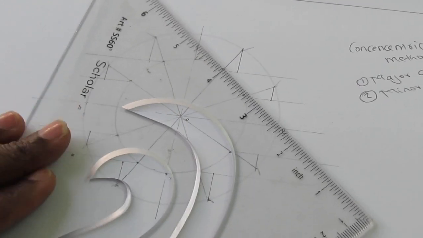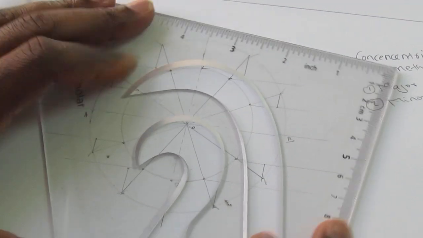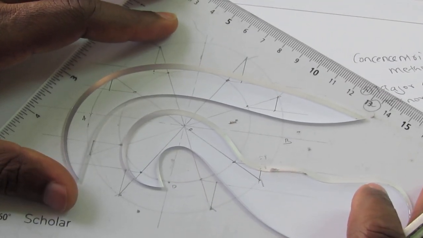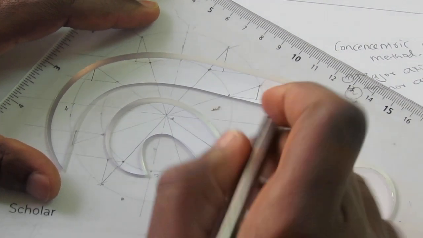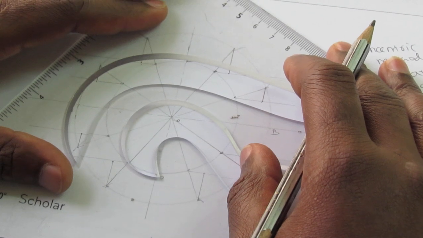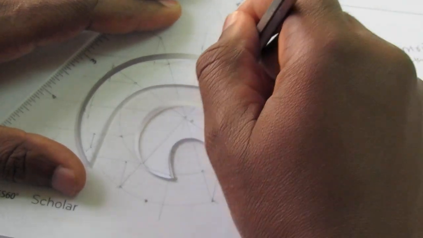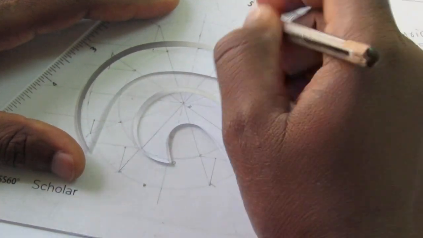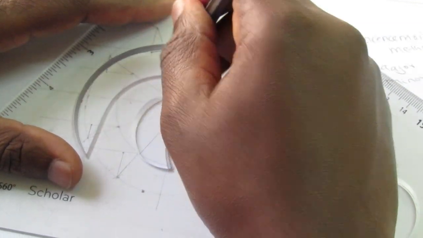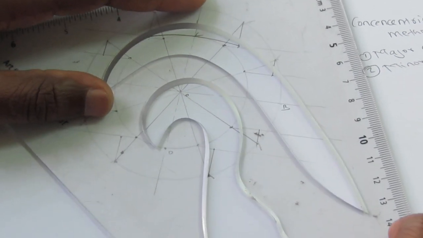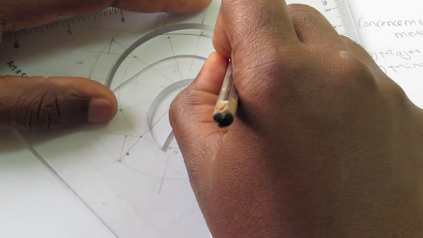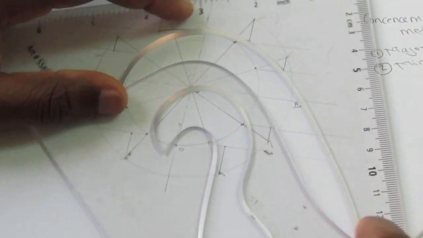Here we go. Using your French curve, we will now look for a suitable curve like that. So it's a bit tedious, but that is what we are supposed to do. So we make that curve like that. We proceed this side. We do it like that.